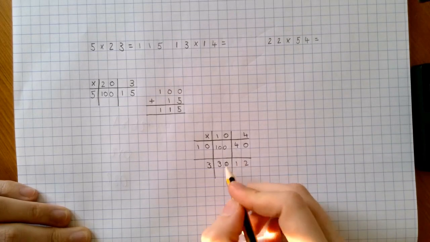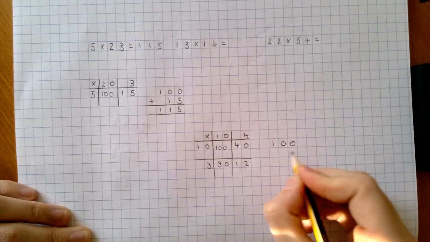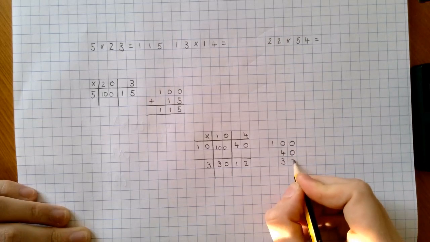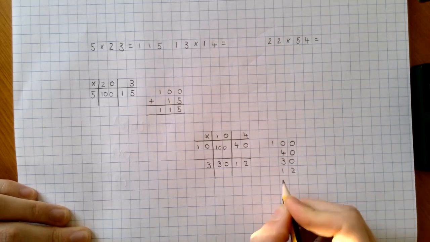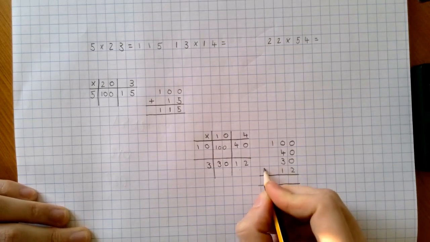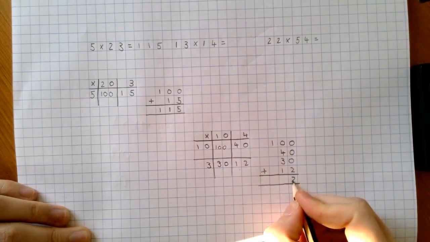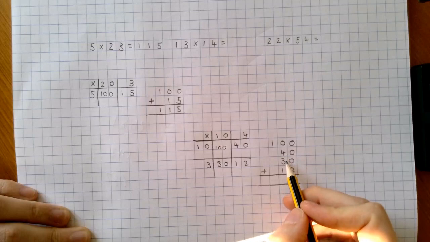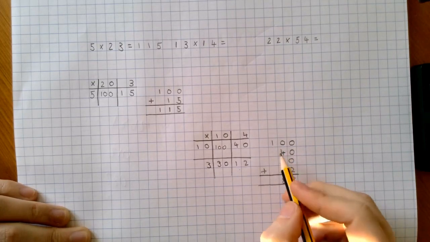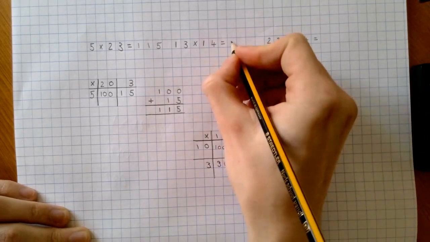Now, unlike the last question, I've got 4 numbers to add together. 100, 40, 30 and 12, and you can see I've made sure that all my 1s are in the same column, all my 10s are in the same column, and all my 100s are in the same column. All 0s apart from the 2, so our answer is 2. 3 and 4 is 7, add 1 is 8, and I've got 100. I could put a load of placeholders in, but I know there's nothing there, so our answer is 182, and I do go and answer the question.